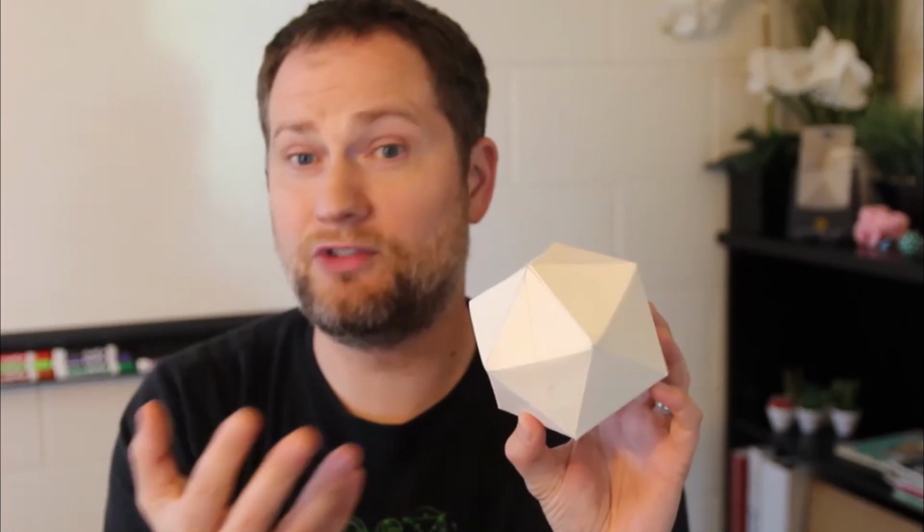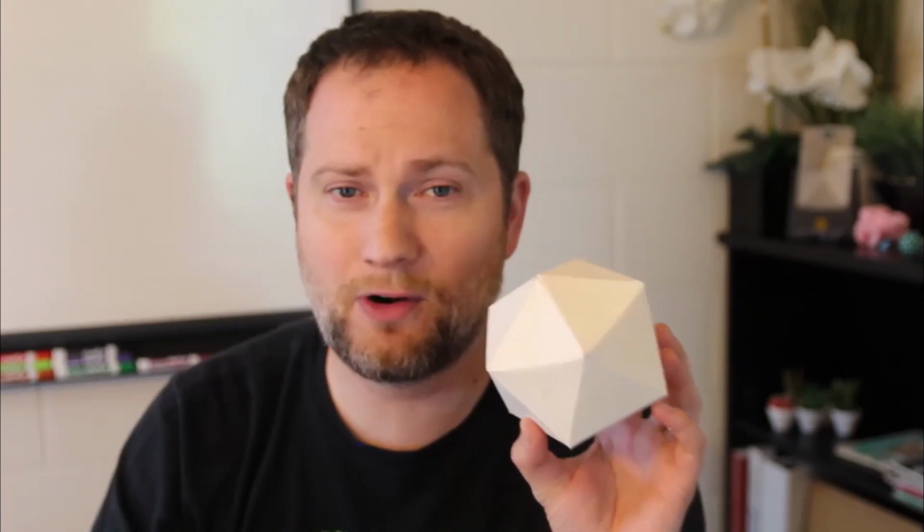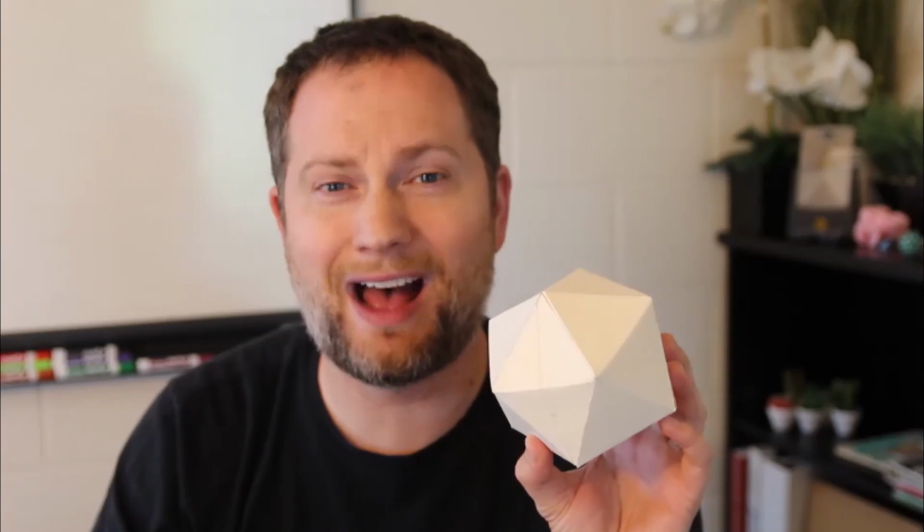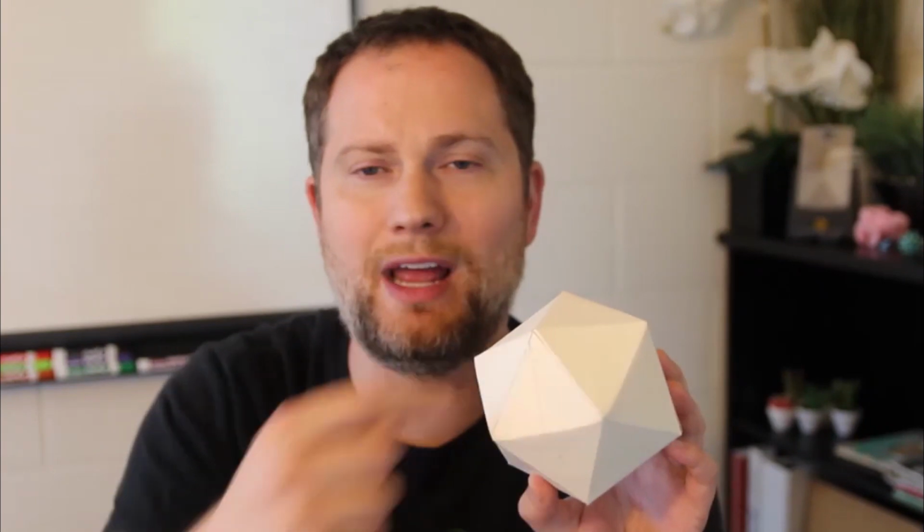There are 20 triangles, we just said. So that's 20 times 3. That's 60 total vertices, right? Well, not quite. If we do this, we'll have counted each vertex 5 times, since each vertex is shared by 5 different triangles. So the number 60 overcounts by a factor of 5. Therefore, there must be 12 vertices.